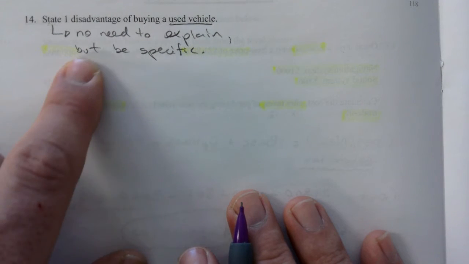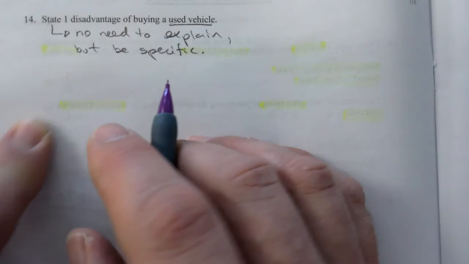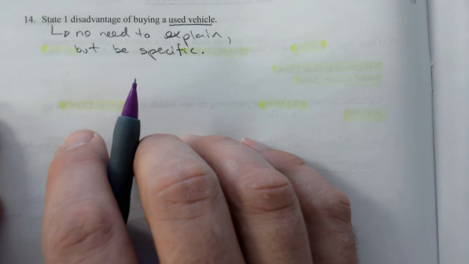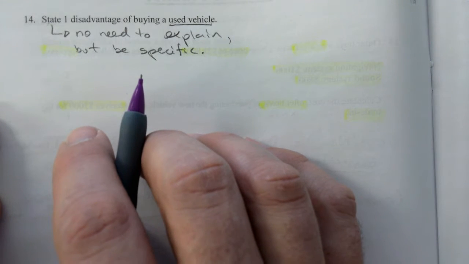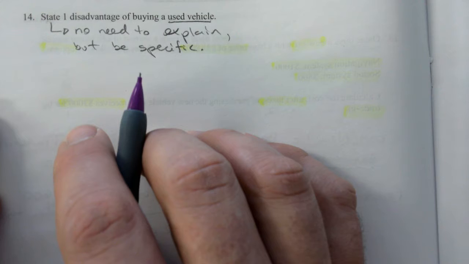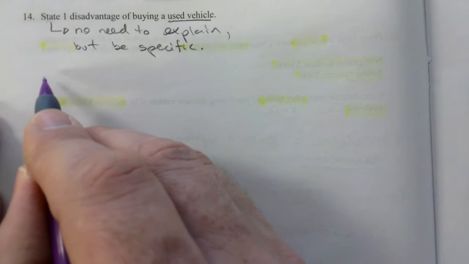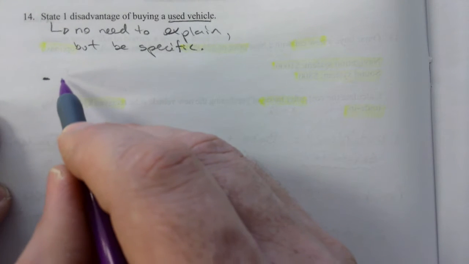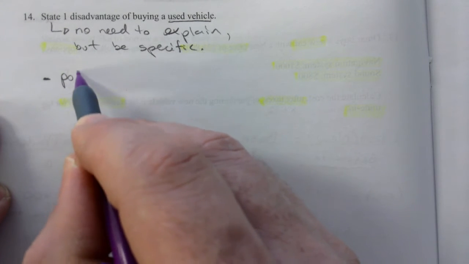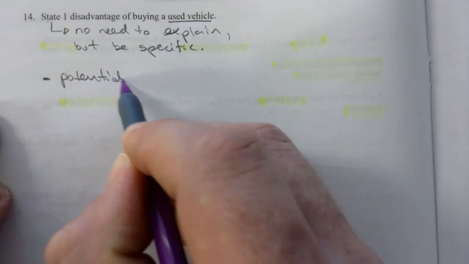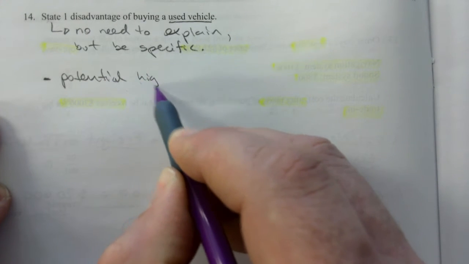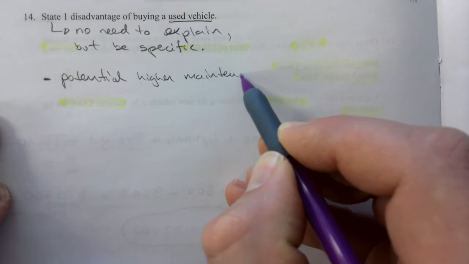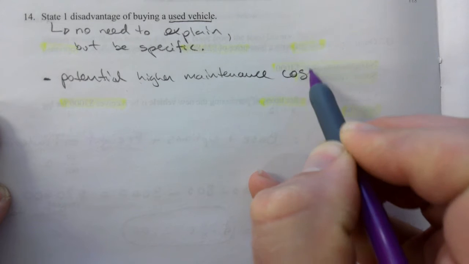You can't say something vague, something, I'm going to try this and see if I can score marks. If we don't see evidence that you took the course, you're not going to get the mark there. So let's give a few options here. It's a used vehicle, right? What you can say is potential higher maintenance cost.